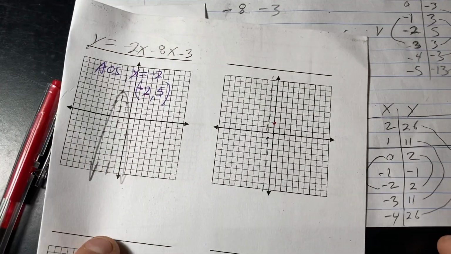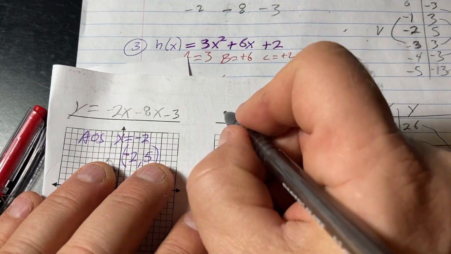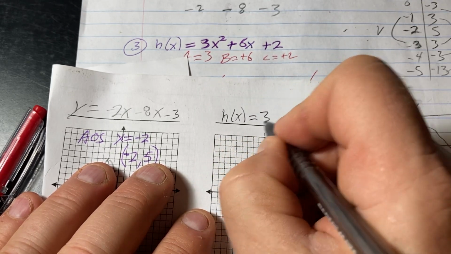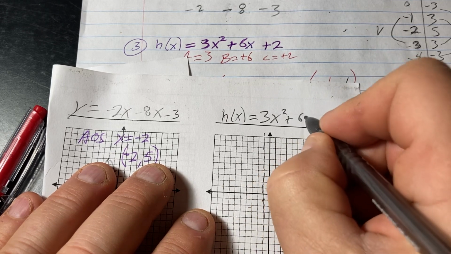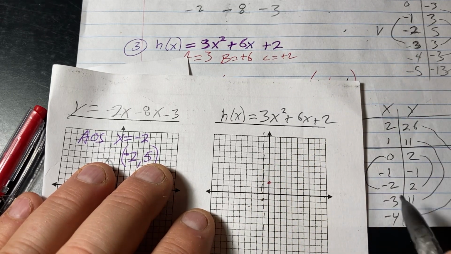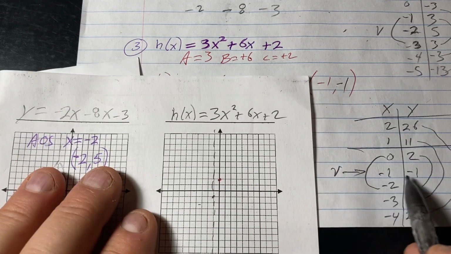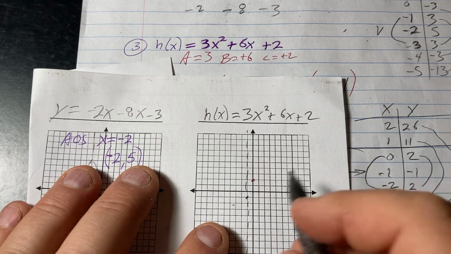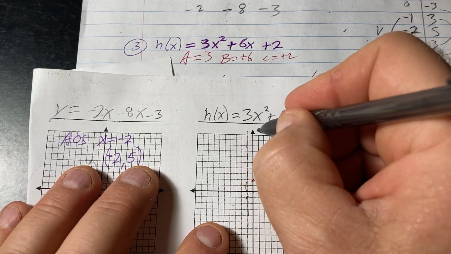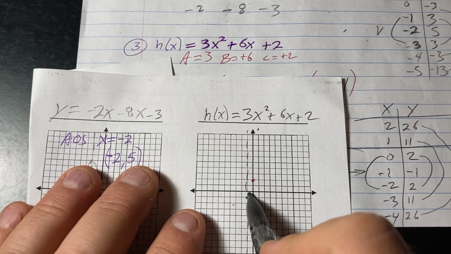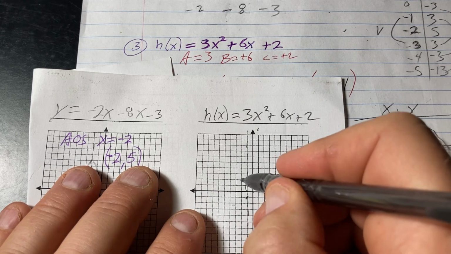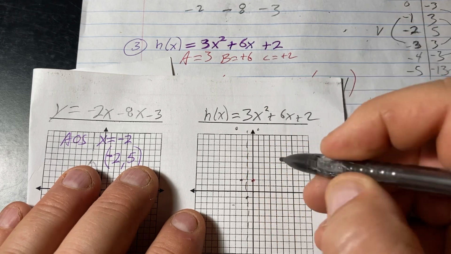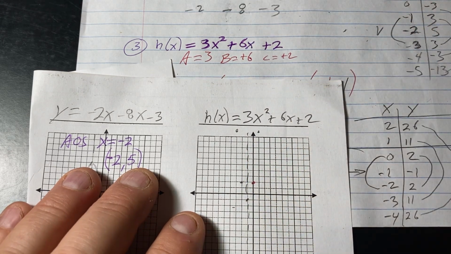So when I graph h of x equals 3x squared plus 6x plus 2, the vertex is negative 1, negative 1, 0 comma 2, 1 comma 11, it's right up there. On the other side, 2 right there, and 11 right there. So there are my points.